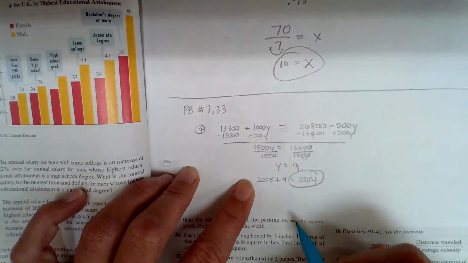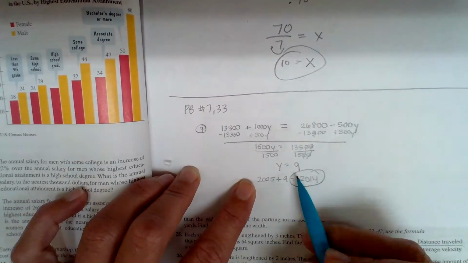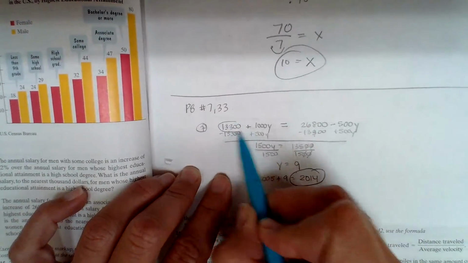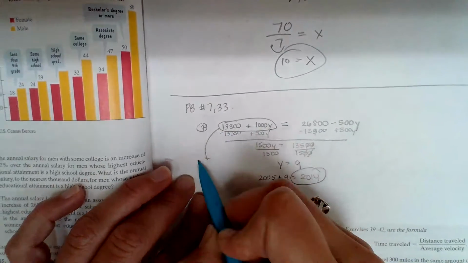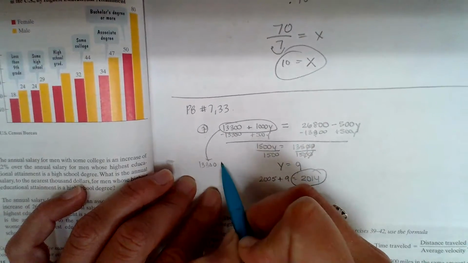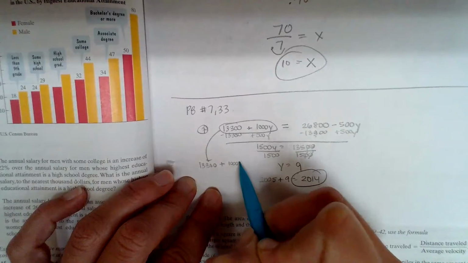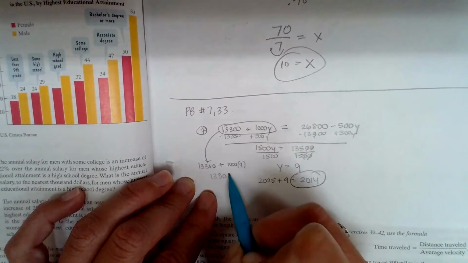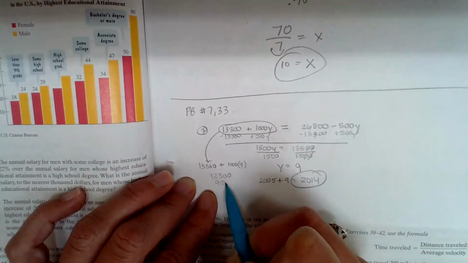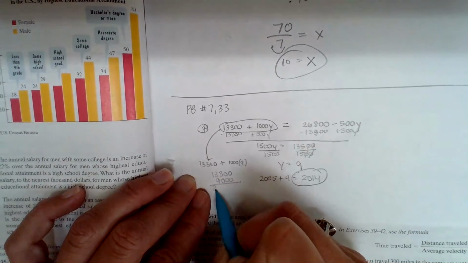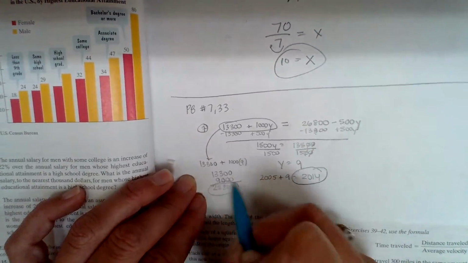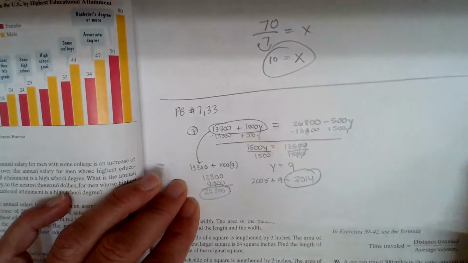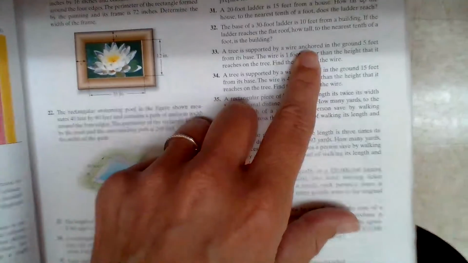What will the enrollment in each college be at that time? So after 9 years, and you just pick one of them, after 9 years, this 13,300 will have increased by 1,000 9 times. So that's an additional 9,000. 13,300 plus 9,000 is 22,300.